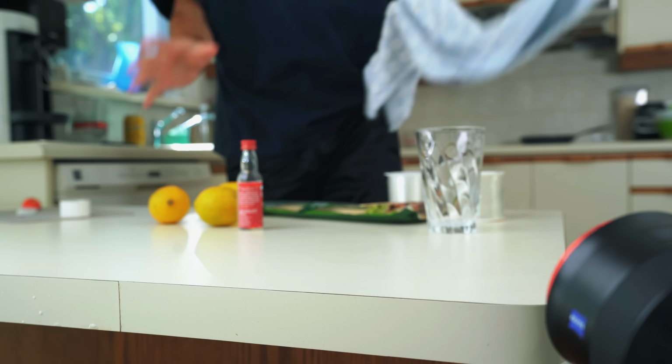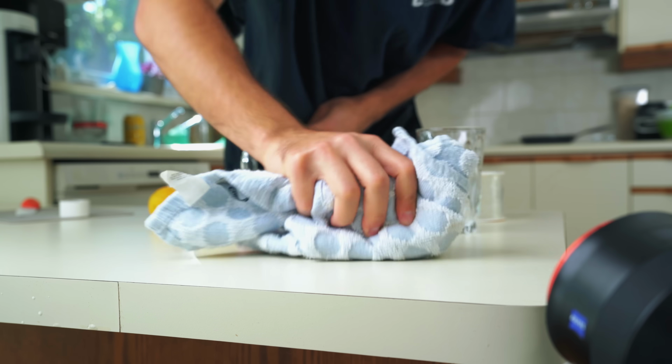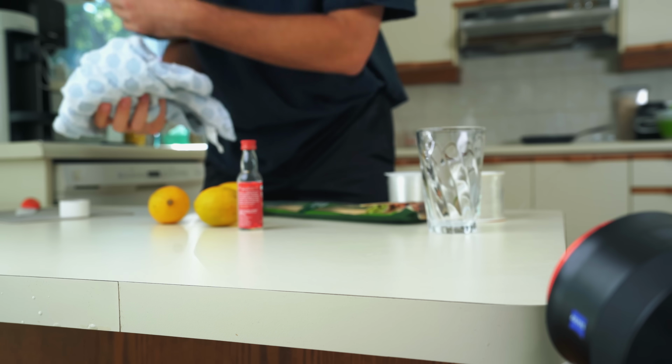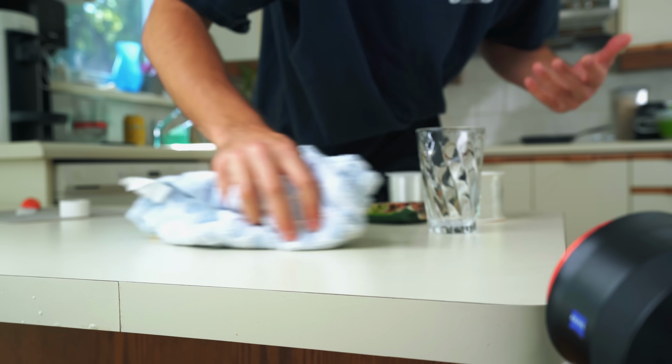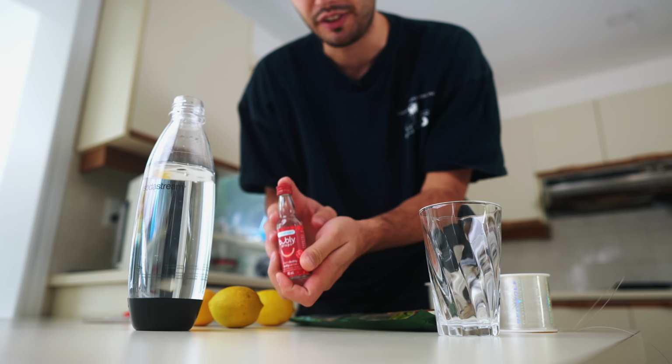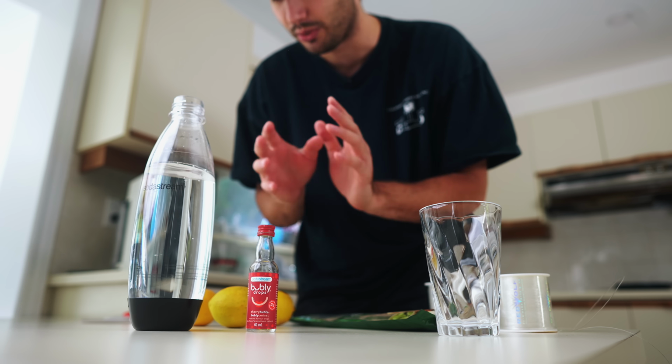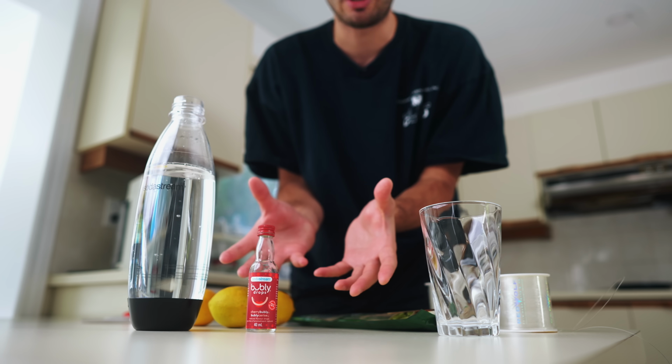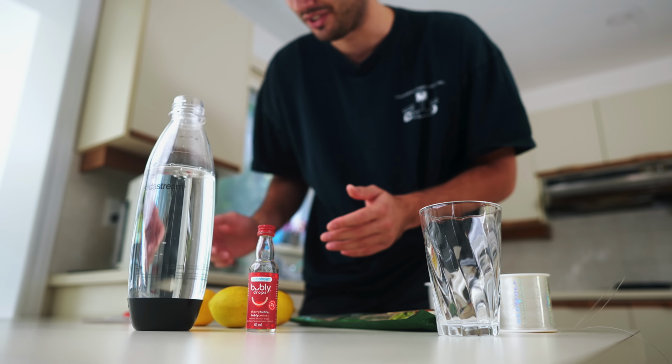All right, so here we are in the kitchen. We're gonna be getting a shot to demonstrate a couple of practical effects that you could do pretty much on any camera and any editing software. And here we've got a SodaStream bottle and a SodaStream bubbly flavoring. I'm not being paid by Bubbly or SodaStream. This is just what I have lying around in my kitchen, so we're gonna use it for this example shot.